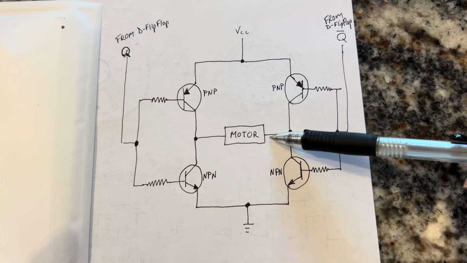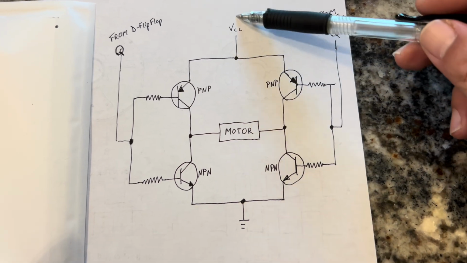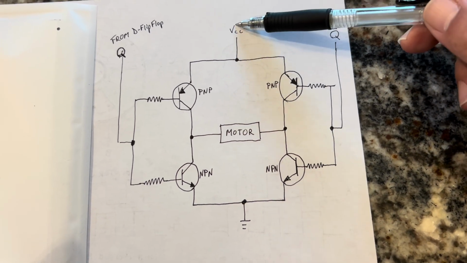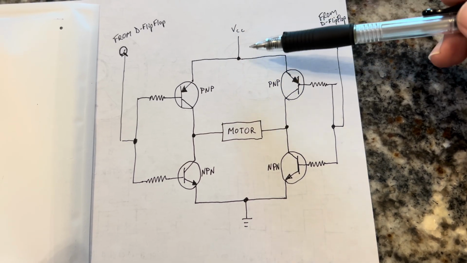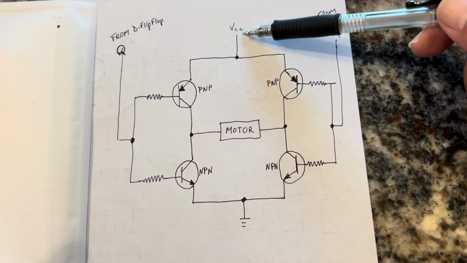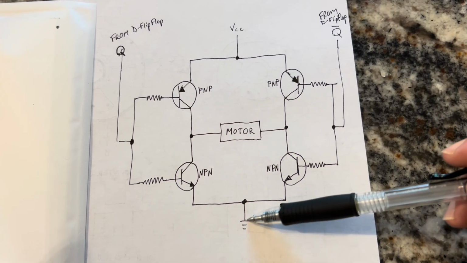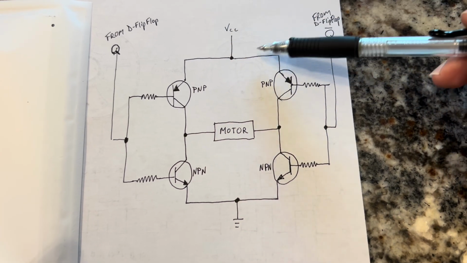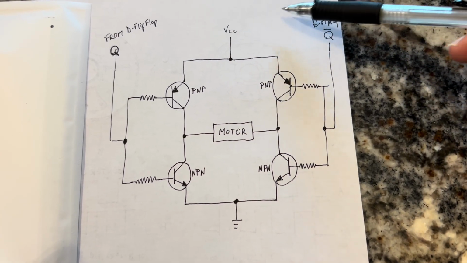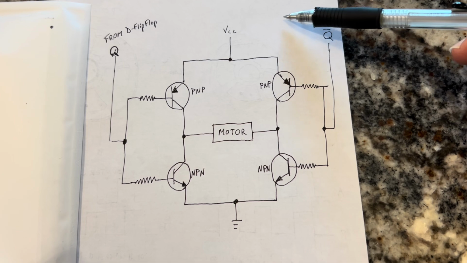You hook up the motor here, and the power supply for the motor is whatever voltage you're using, or the PWM controller input, goes in here, and the ground of it goes here.